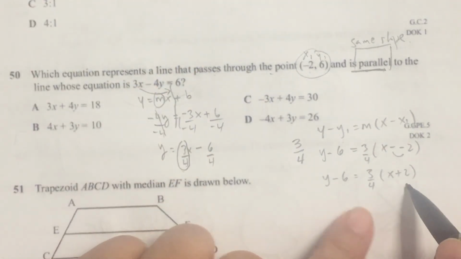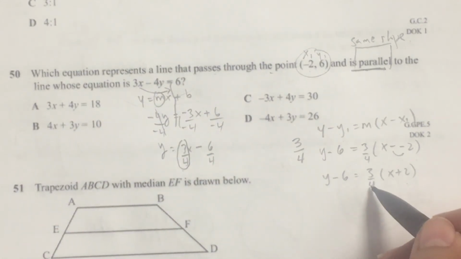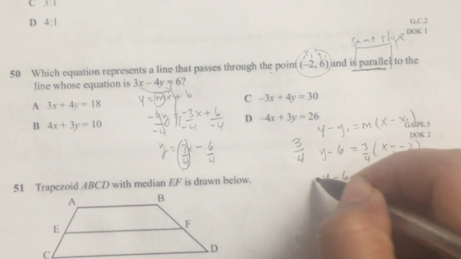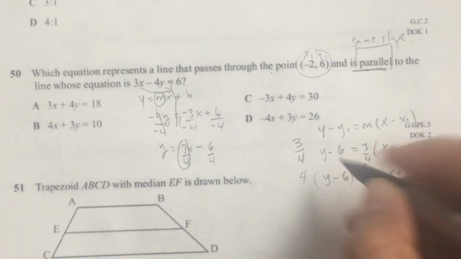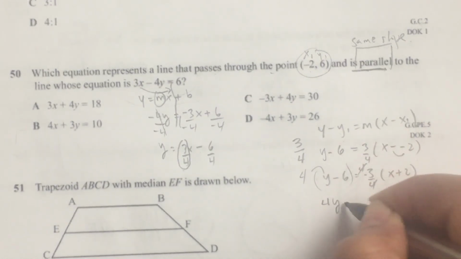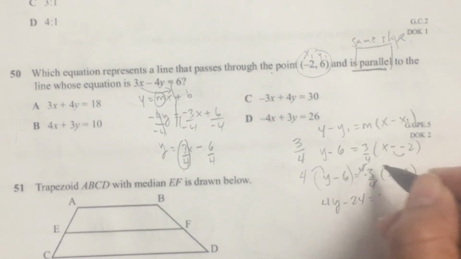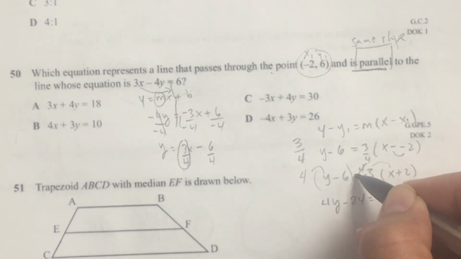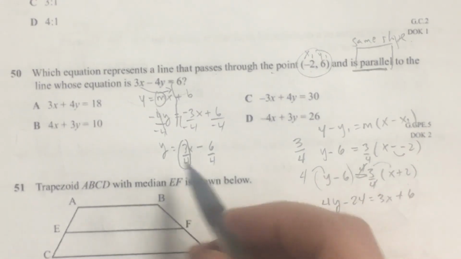Now, they don't have this equation like this, right? So what I'm going to do is I'm going to get rid of this fraction. So I'm going to multiply everything by 4. This side is going to get multiplied by 4, and this is going to get multiplied by 4. So I'm going to get 4y minus 24 equals, and you see the 4's cancel, leaving a 3, and I'm going to put that in the parentheses too. So 3x. Is this negative? No, that's not negative. Oh, that was a multiplication side. 3x plus 6. How do they want it?